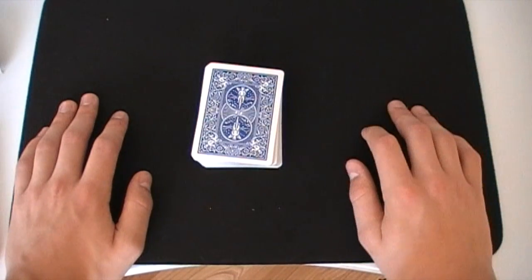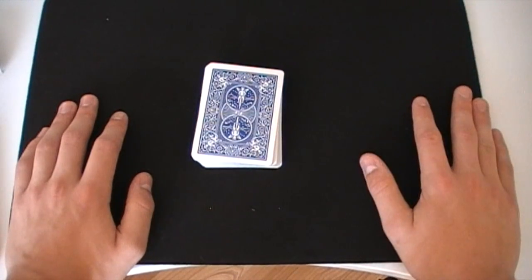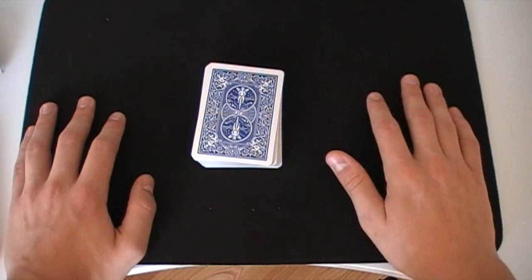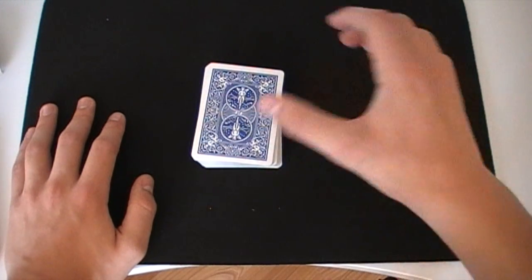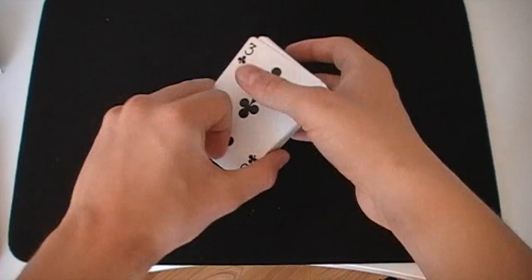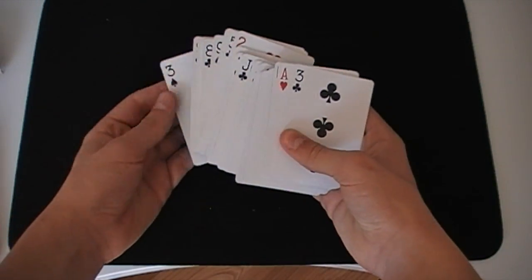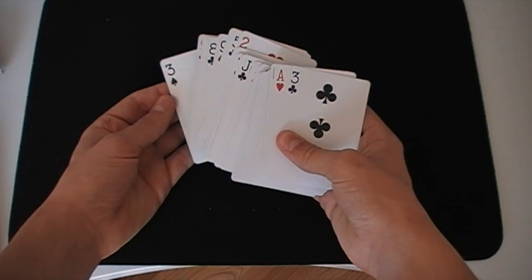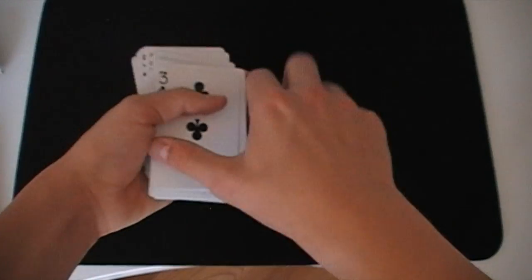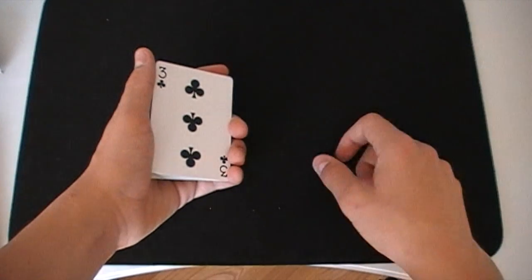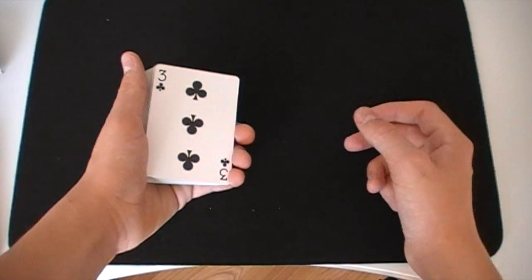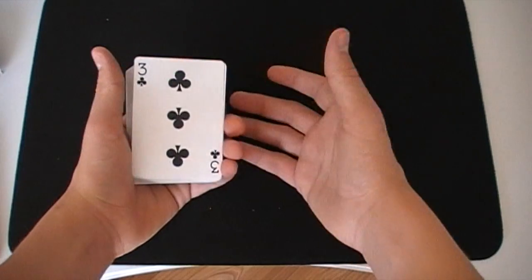So the first step when you do this trick is just to tell the spectator that some crazy coincidences are going to happen. And as you say that, you're going to start looking through the cards, and what you're actually going to do is look at what the top card is. So in this case it's the 3 of spades. Because it's the 3 of spades, I'm going to look for the pair to the 3 of spades, the 3 of clubs, so I haven't got to look far.